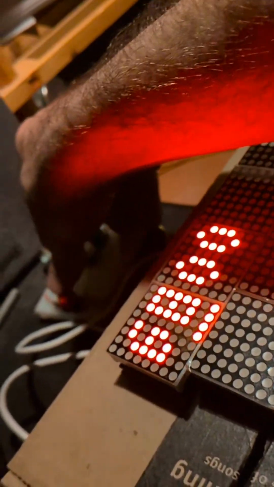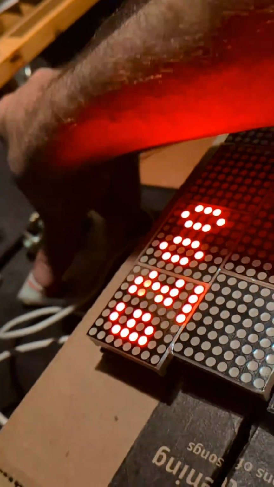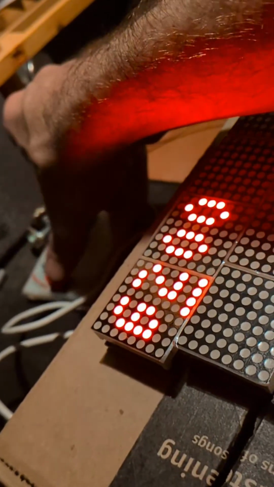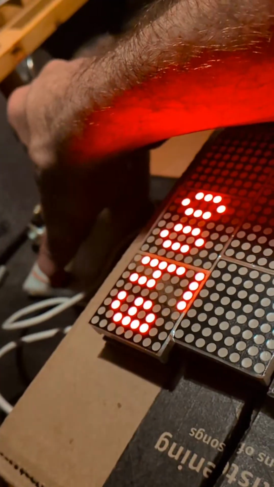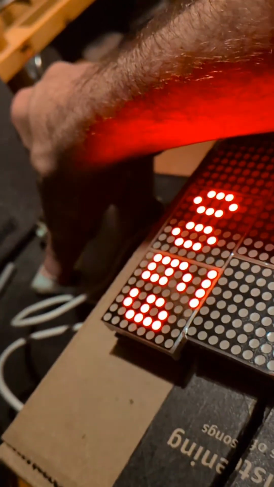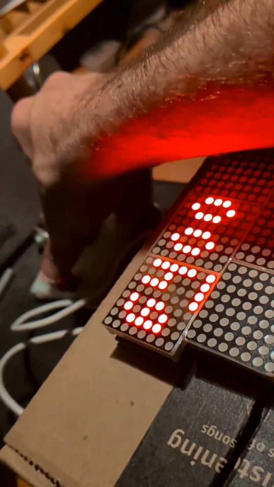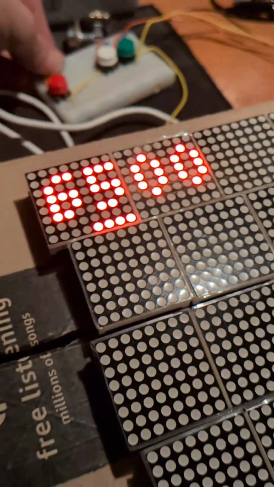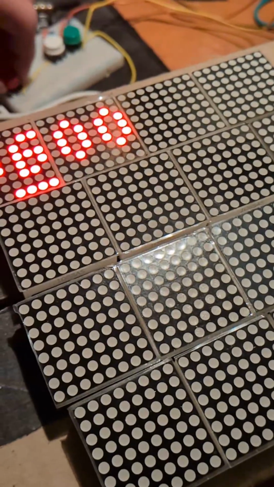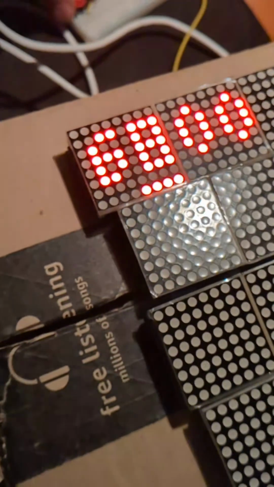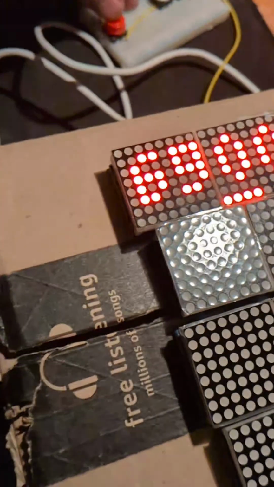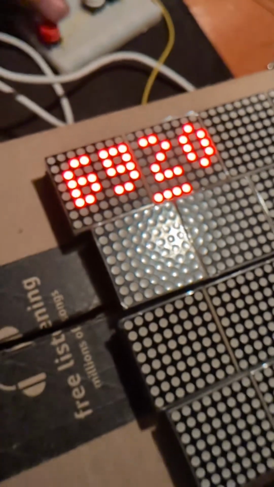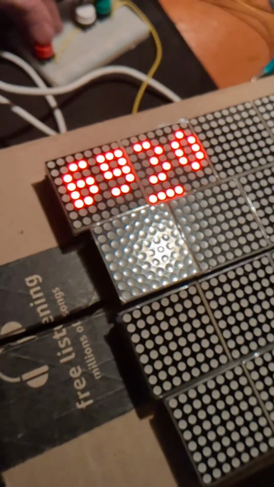I don't like how it just doesn't catch all the time. See? It might be. I don't know. What's my code? Where's the button? Could just be hardware.